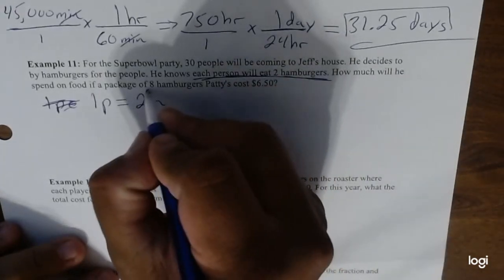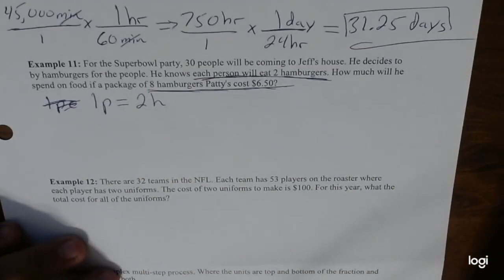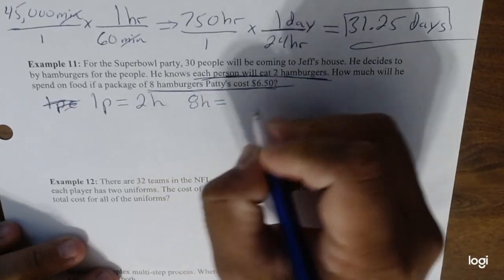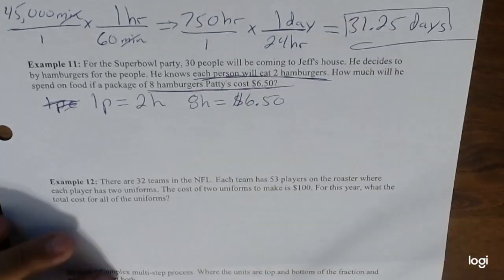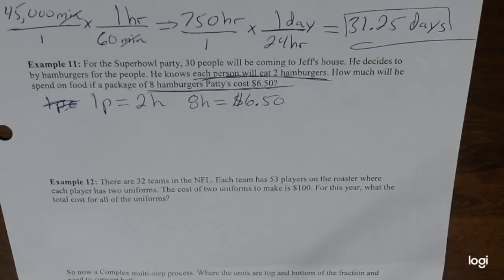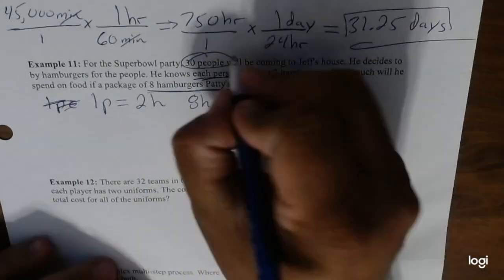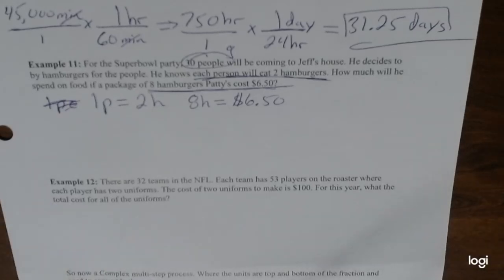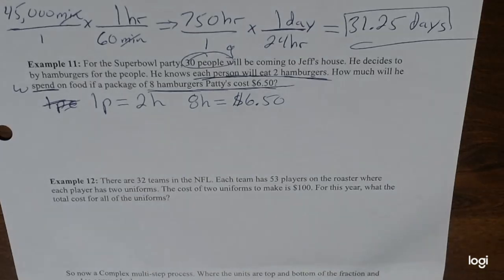And we're also told 8 hamburger patties cost $6.50. So we know 8H is equal to $6.50. So notice the only thing we haven't talked about is the people. So that actually is our given, G. And what we want is how much he spent. So spent is price, money-wise.